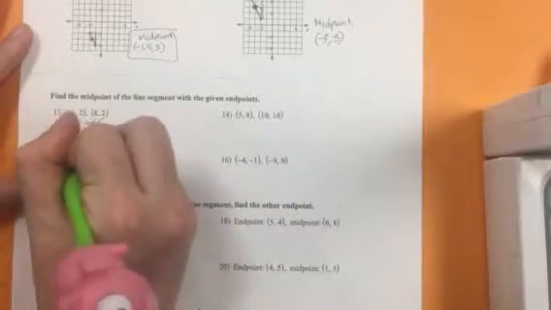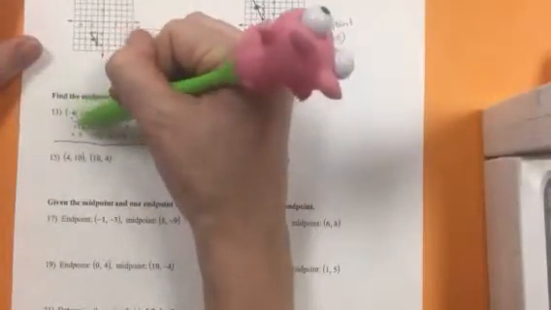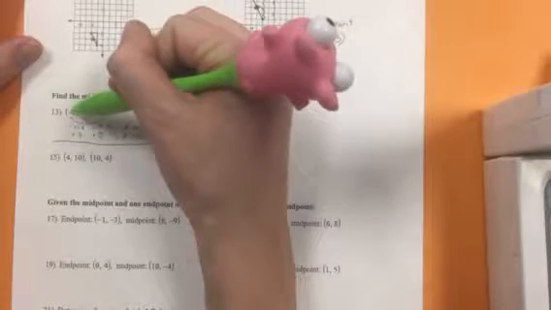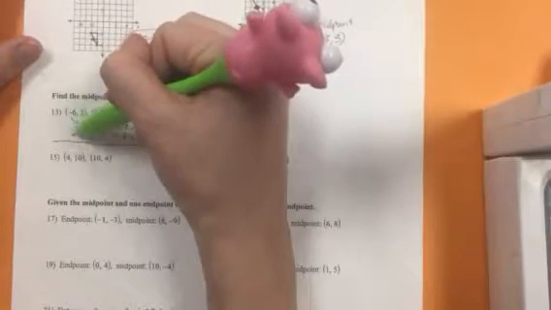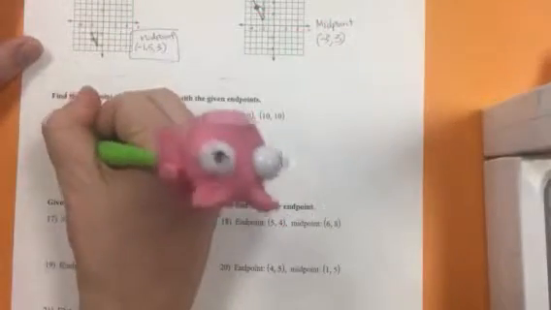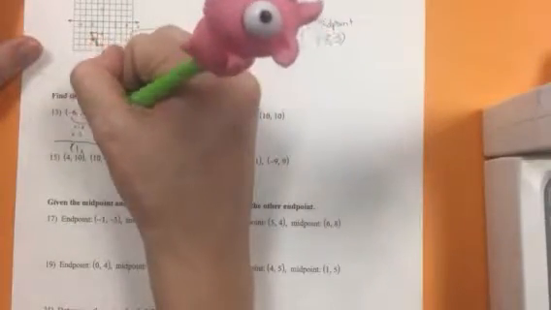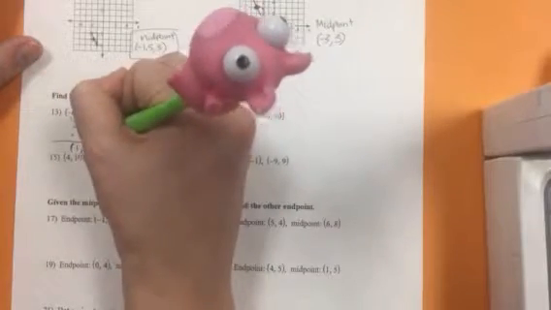So to find my midpoint, what I'm going to do is instead of going negative 6 plus 14 to get that other endpoint, I'm just going to add half of it. So negative 6 plus 7 is 1. 2 plus 0 is 2. And there's my midpoint.